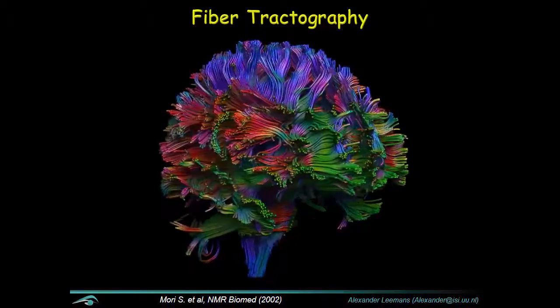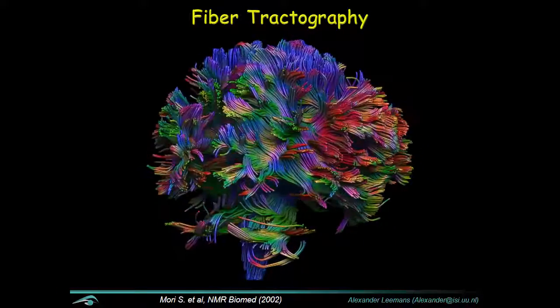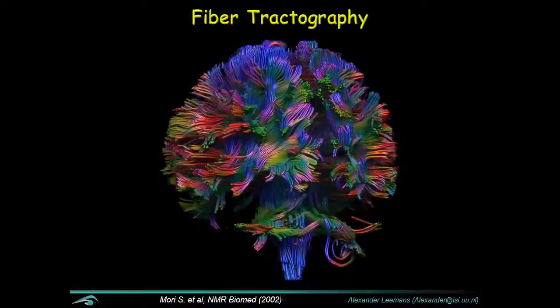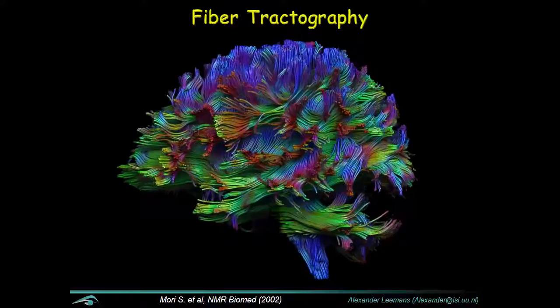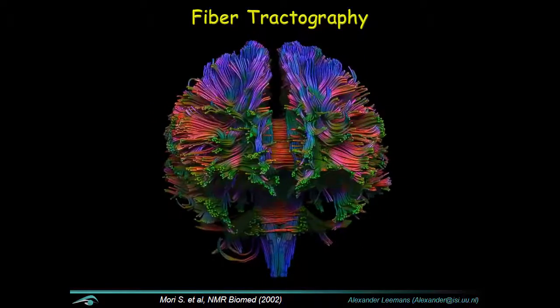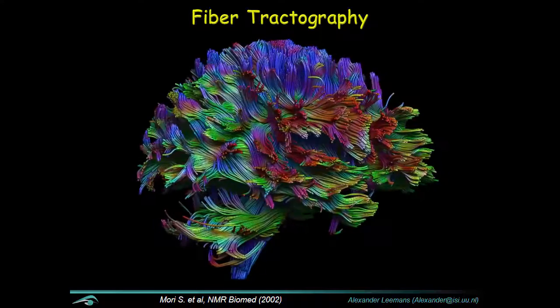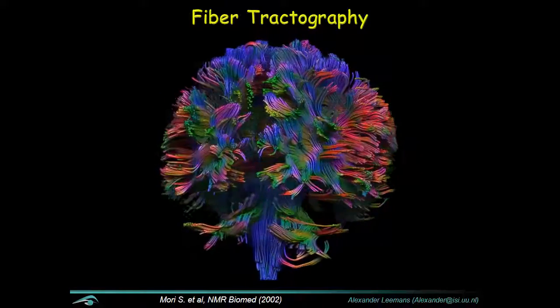And apologies for the lame joke, Chris, but I once had a junior radiologist that came up to me and said like, "Oh, Alex, I didn't know these axons were that thick." Okay, so obviously we're not looking at axons. These are just representations of pathways reconstructed with tractography.